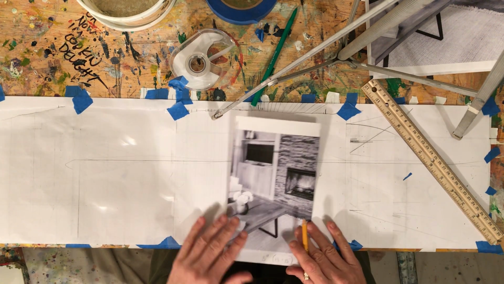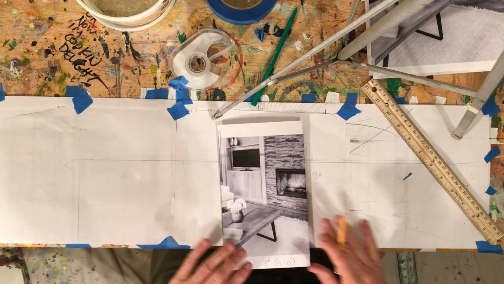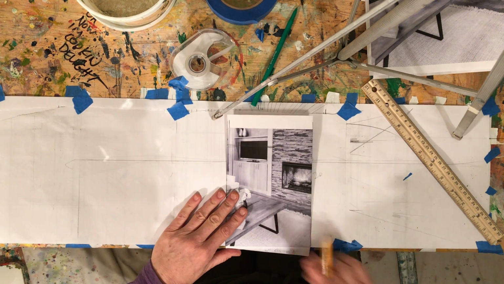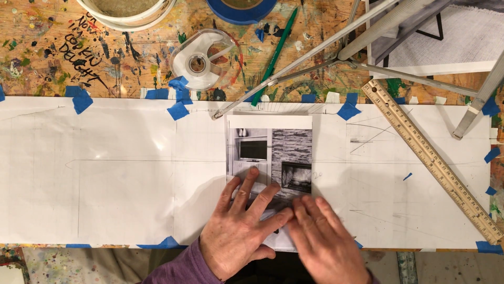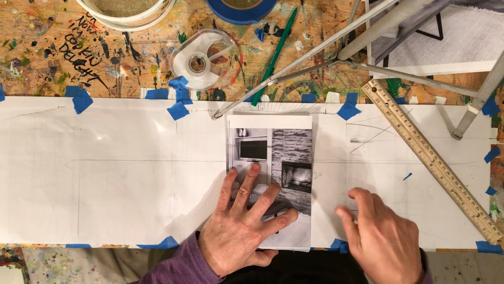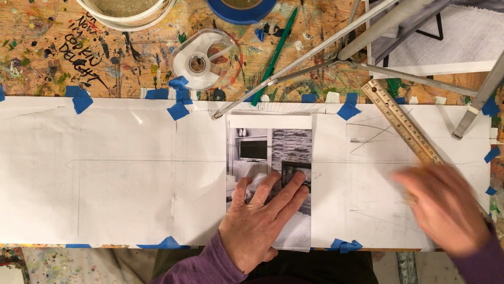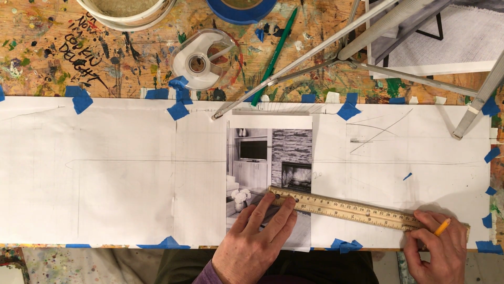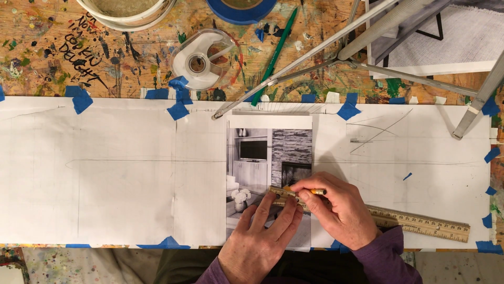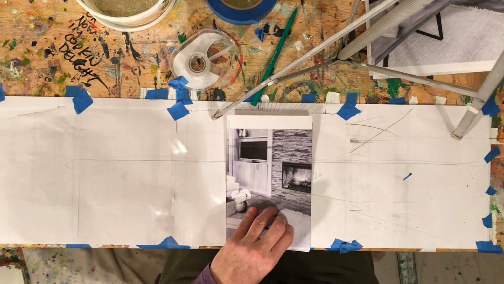Next thing you want to do is line up this paper that you're sketching on with your picture and tape it all, make it exactly even here. Then find an angle, any angle, it doesn't matter, just one. And get your ruler and extend that angle. Boom.